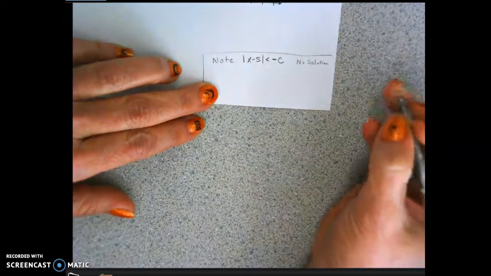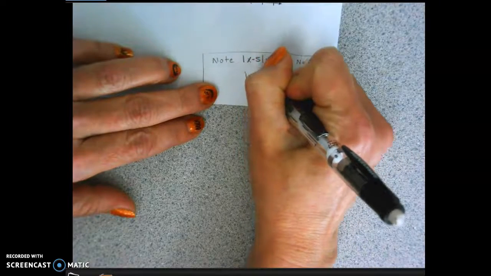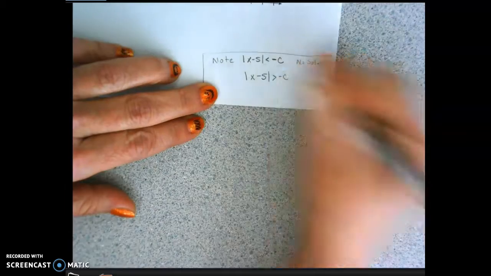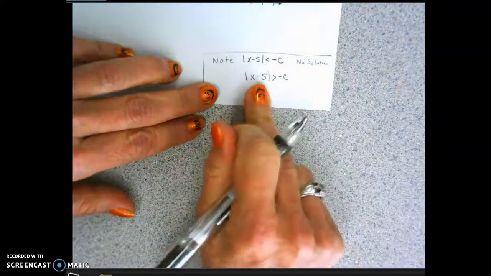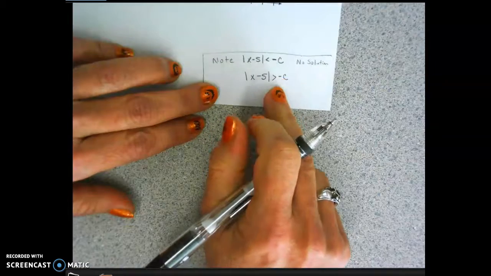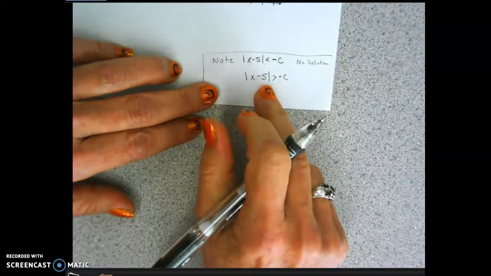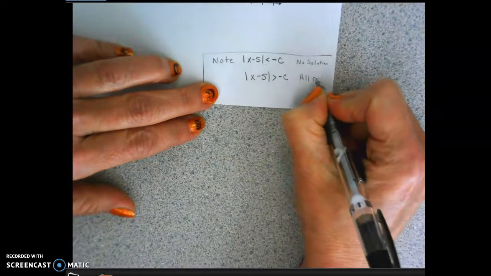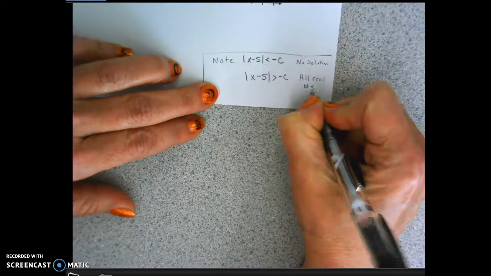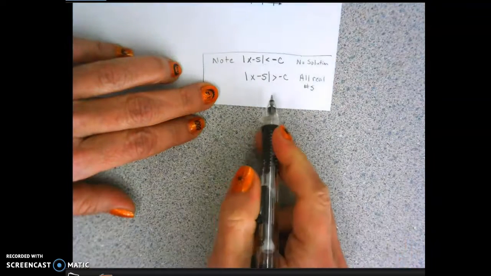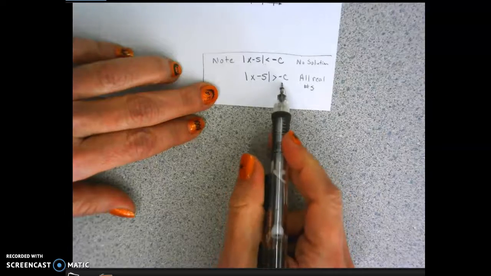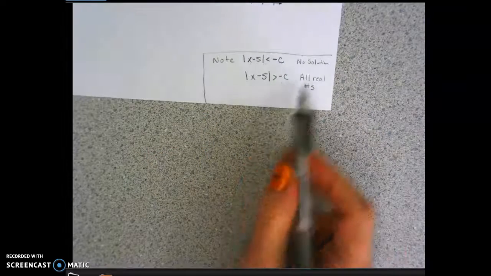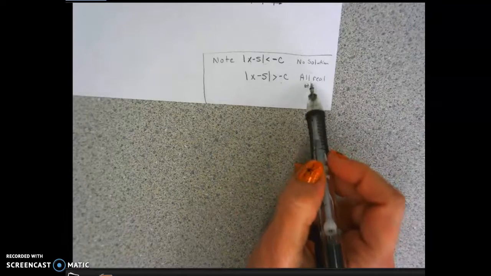But the opposite is absolute value of x minus 5 greater than some negative constant, some negative number. Absolute values are positive. They're automatically greater than a negative number. Always, always, always. So all real numbers would satisfy that. Any x, if you subtract it from 5, is going to be greater than any negative number. It depends on the numbers, but in general, these are your special cases.